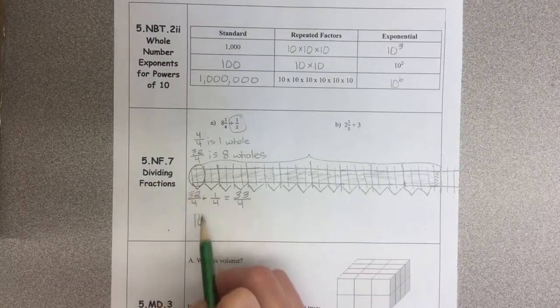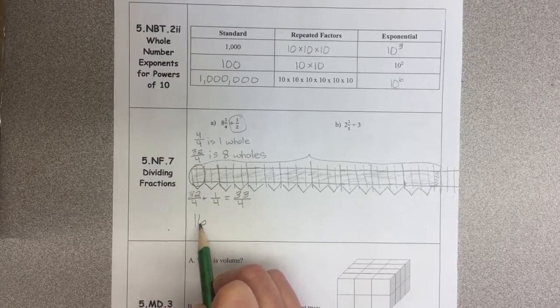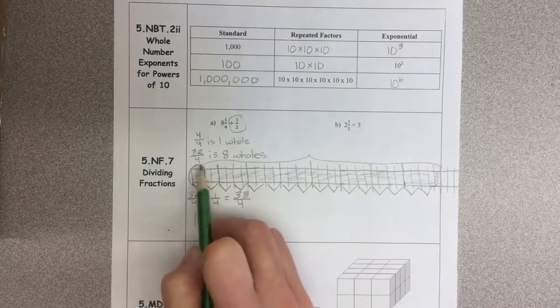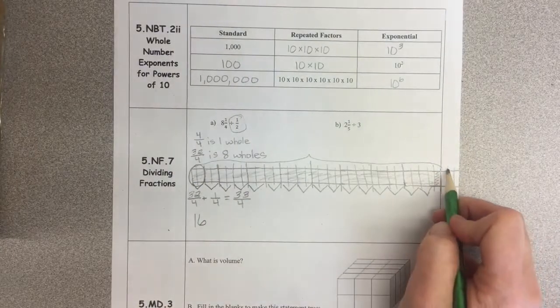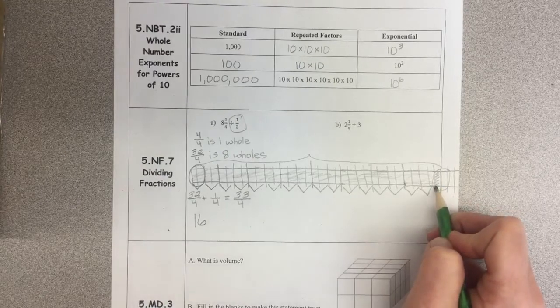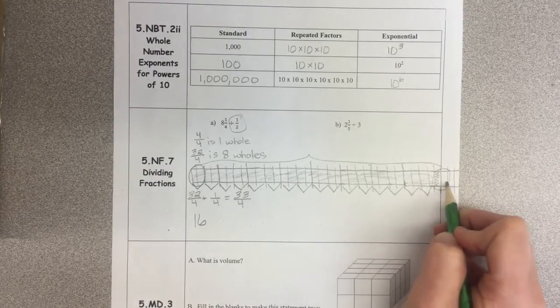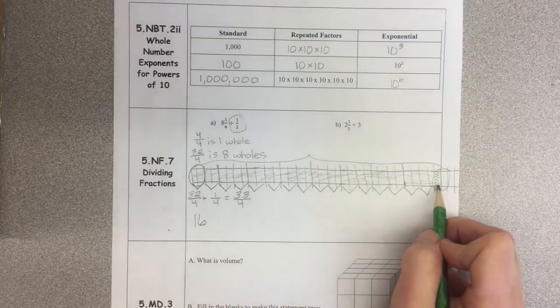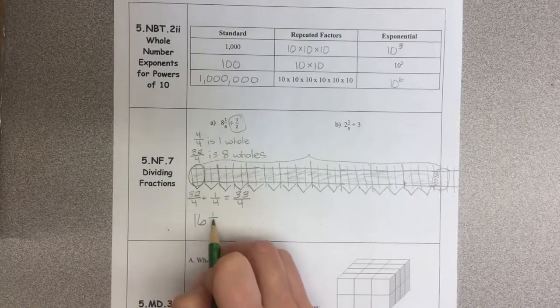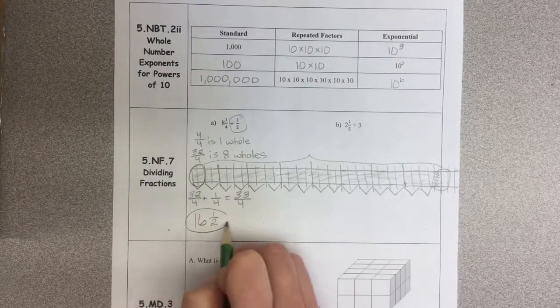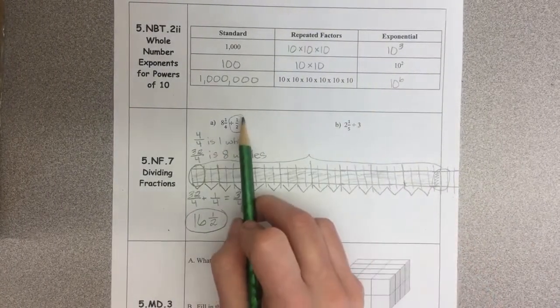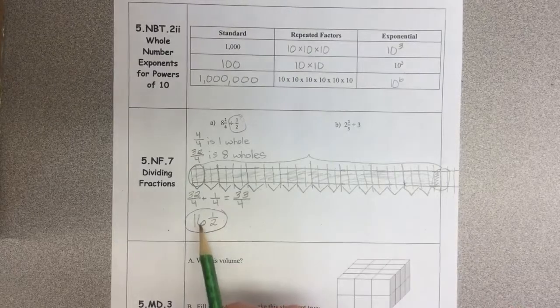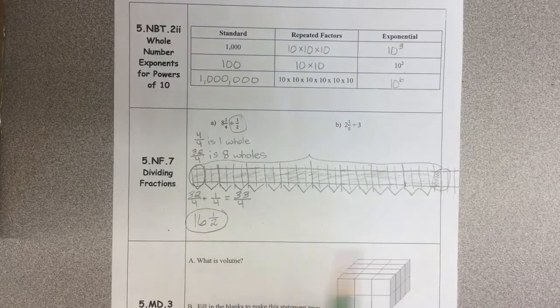And notice the new whole here, the new whole for why there's 16 groups is half of the original whole. So if I consider this my new whole, what I'm left with here is 1 out of the 2 pieces, or 16 and 1/2 total. Now, in other words, 8 and 1/4 divided by 1/2 is 16 and 1/2.